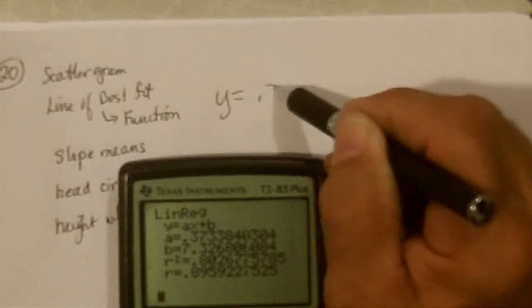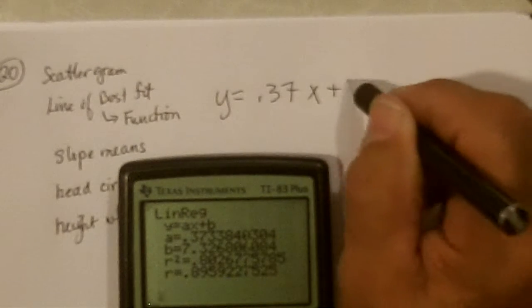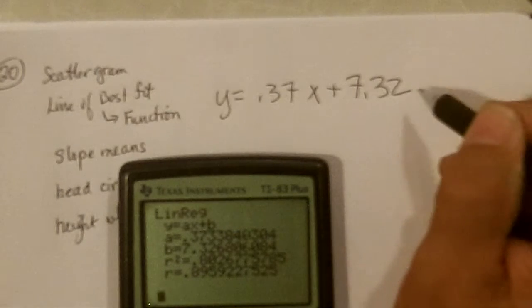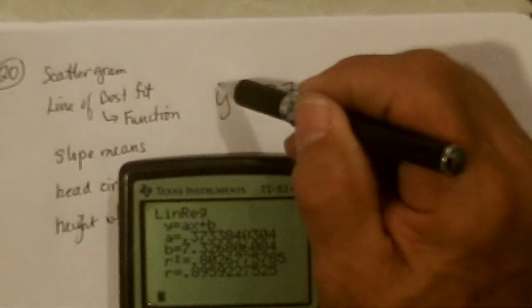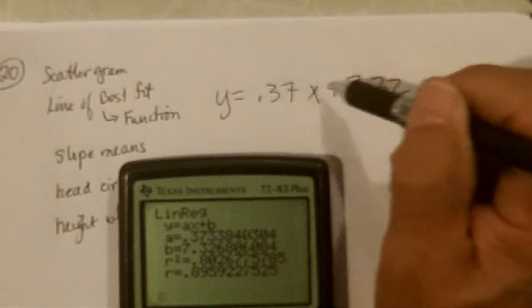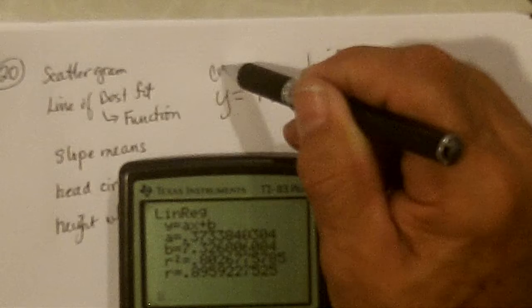Y equals 0.37x plus 7.32 is the equation it comes up with. That's my rounding of it. So the x was the height, and this is the circumference of the head.